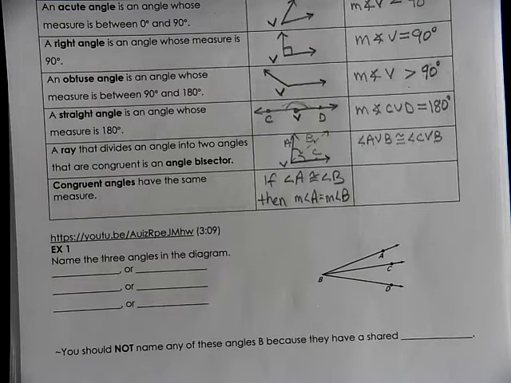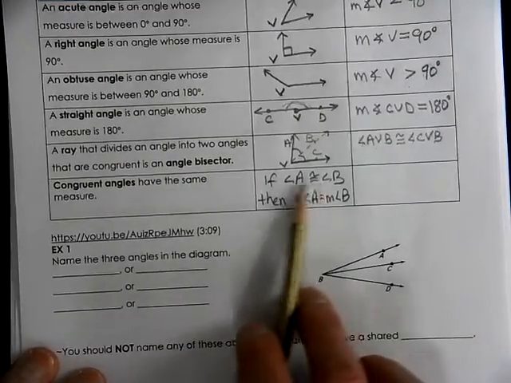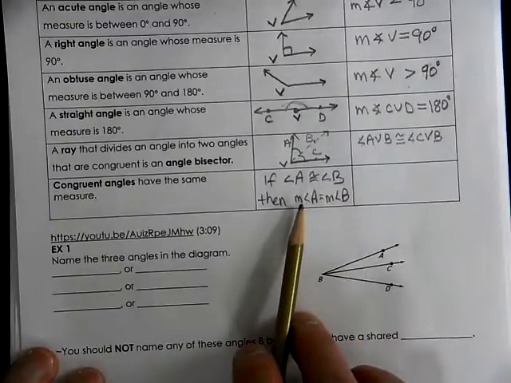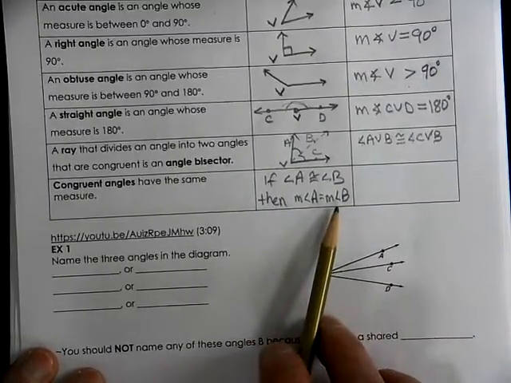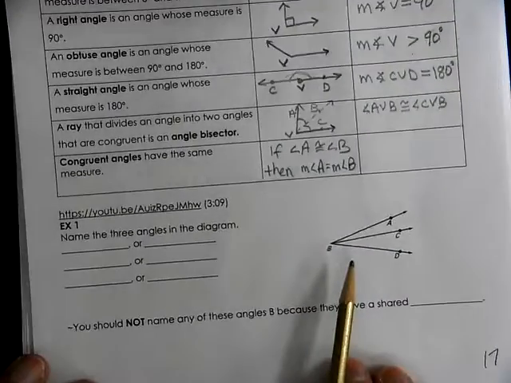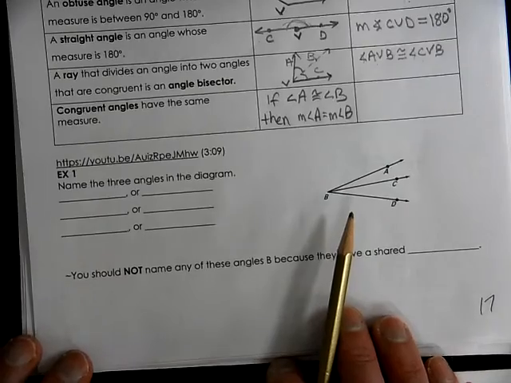So if congruent, then you know it's equal. There are times where we need to work with it in congruence. There's other times we need to work with it in equality. Now we're going to come down and talk about how we name angles.